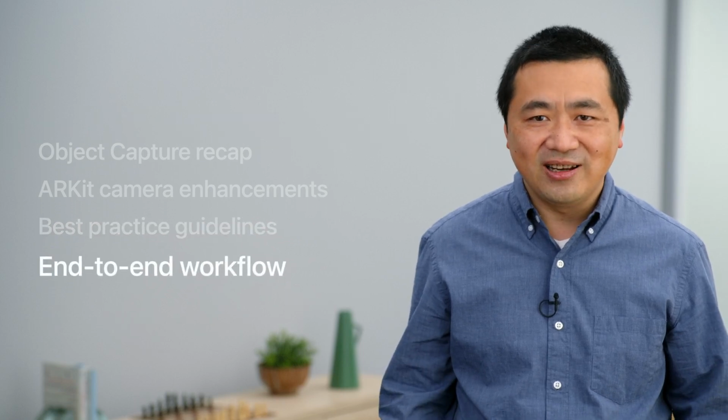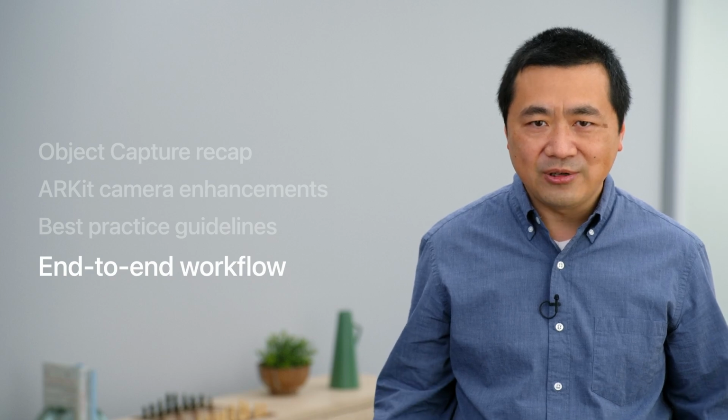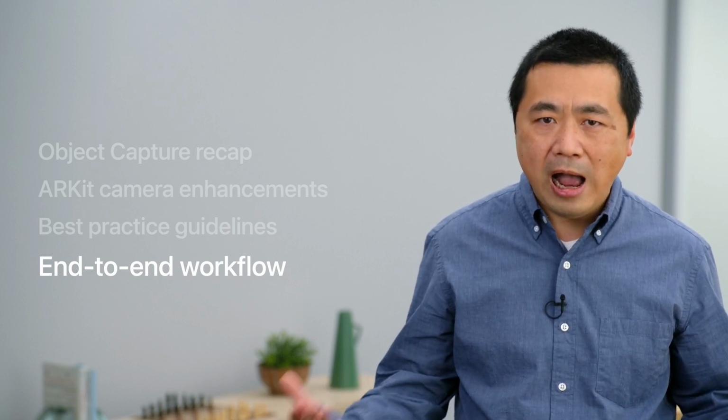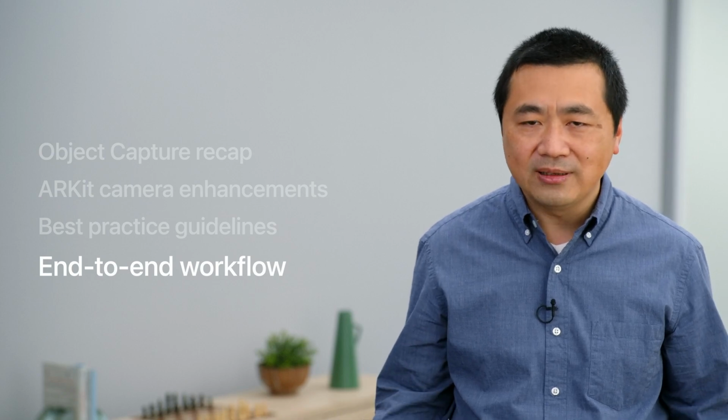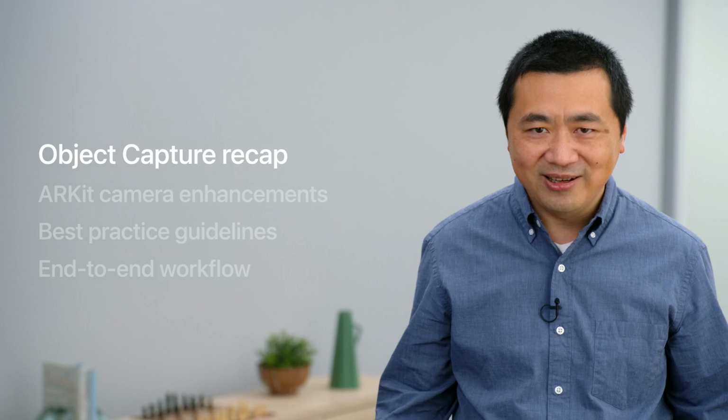In the last section, Risa will take you through an end-to-end workflow with Object Capture in RealityKit and demonstrate how you can bring real-world objects into an AR experience. Let's start with a quick recap of Object Capture.